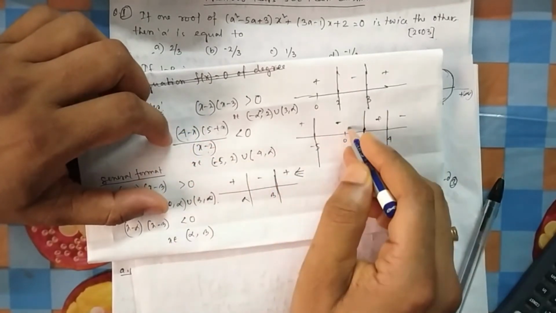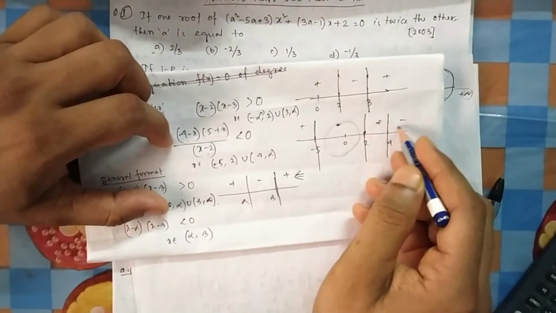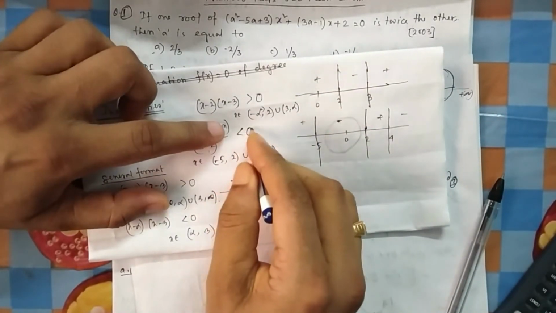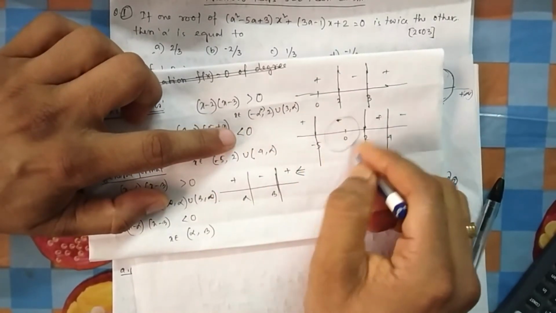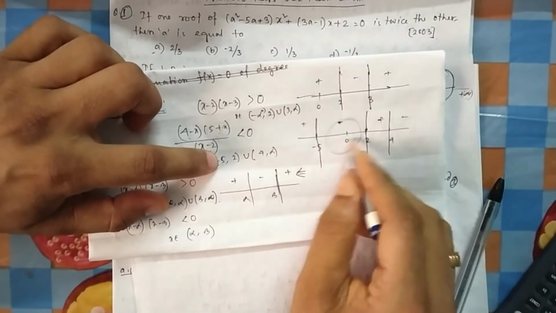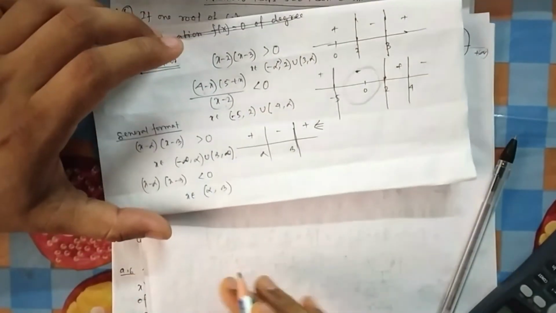That means it is negative. So at 0, this zone is negative. So this is positive, this is alternate. Once you know one zone, then the rest are alternate. Minus, this will be plus, this will be minus, this will be plus. Because they are asking less than 0, that means the negative portion. So this portion and this portion is my answer. So minus 5 to 2, anywhere x between minus 5 to 2 can be, union this portion, 4 to infinity.